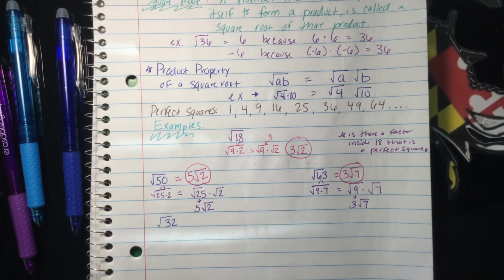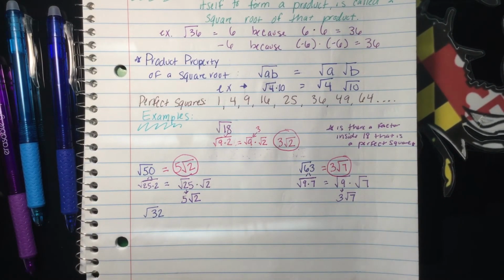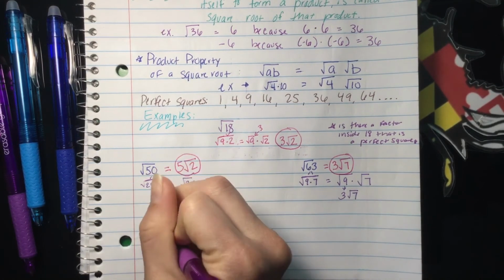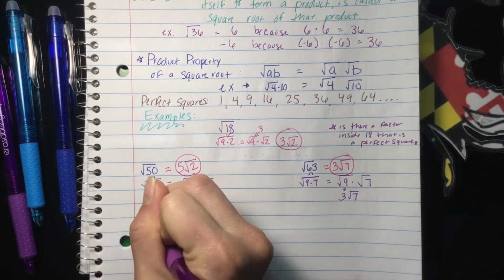All right. I'm going to do one more example, but I'm going to do it in 2 different ways. All right, so let's start out. We've got 32. All right, so I know that what two factors are of 32? Let's go with 4 and 8. Okay, so I have square root of 4 times 8.